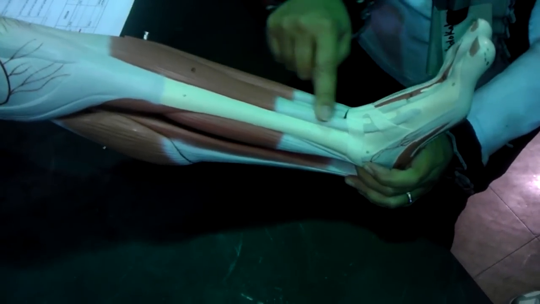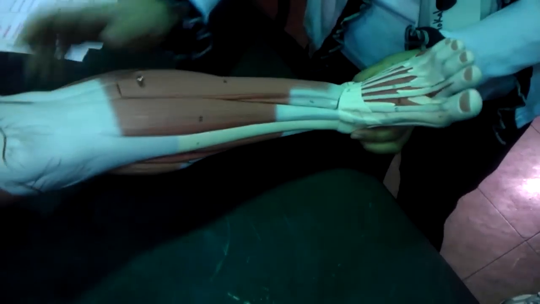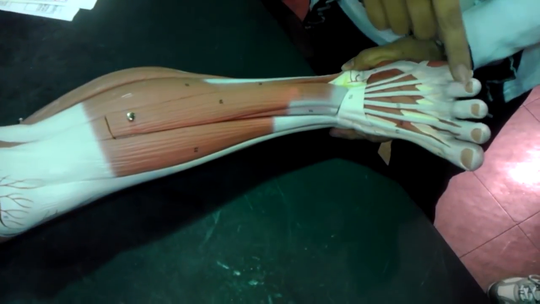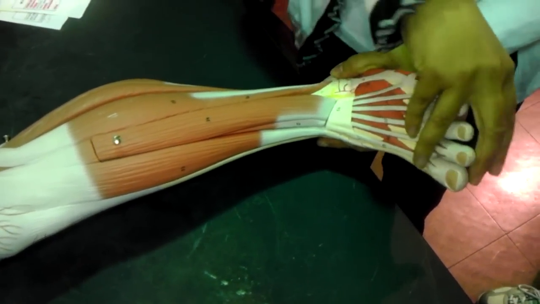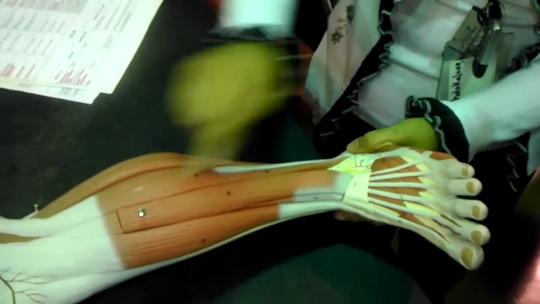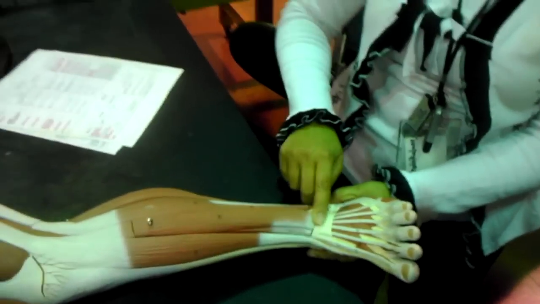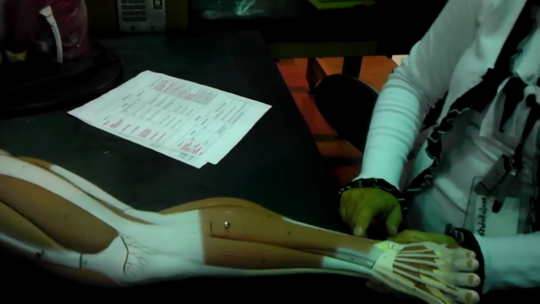So this is tibialis anterior, number 33 here. Next to the tibialis anterior, the other muscle here is called extensor digitorum longus. Extensor digitorum because it extends the digits, and longus because it's a long muscle. So extensor digitorum longus is number 34 here, just next to the tibialis anterior.